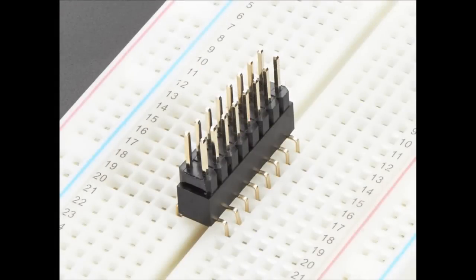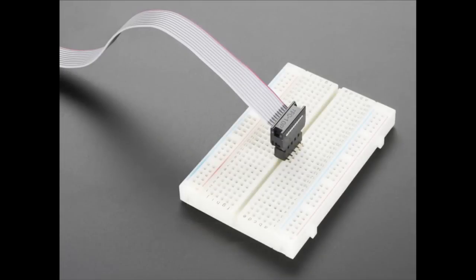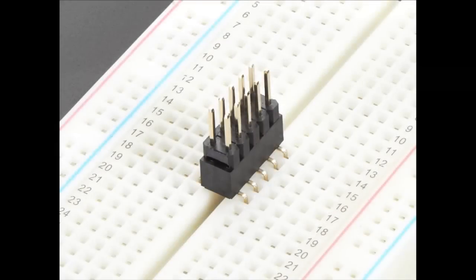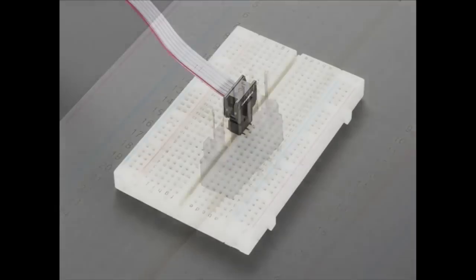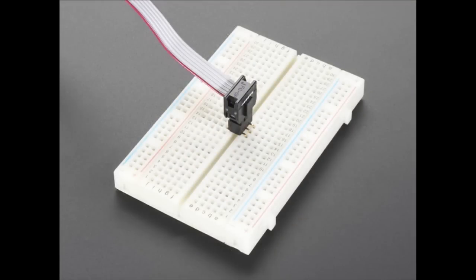And then we have a 16-pin one, which is really good for our LED matrices. And you can cut them down with diagonal cutters, but they're not break-apart, so that's why we have multiple sizes. This is a 10-pin one, good for some JTAG connectors and such. And then we have a 2x3 pin, which is really good for AVR programming.